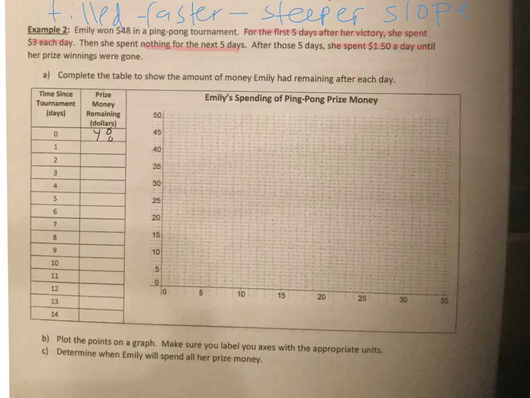Now on day 1, it says for the first 5 days after her victory, she spent $3 each day. So what I'm going to do is draw a line. 1, 2, 3, 4, 5 for the first 5 days. This is kind of our cutoff. For these first 5 days, she spent $3.